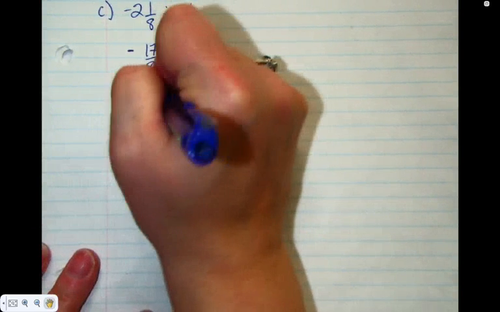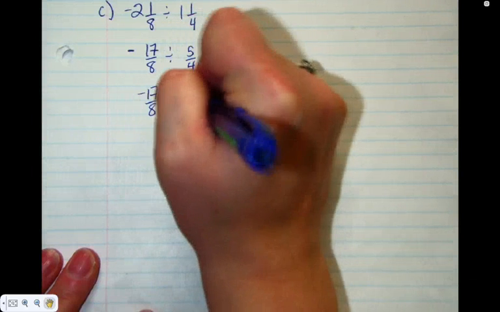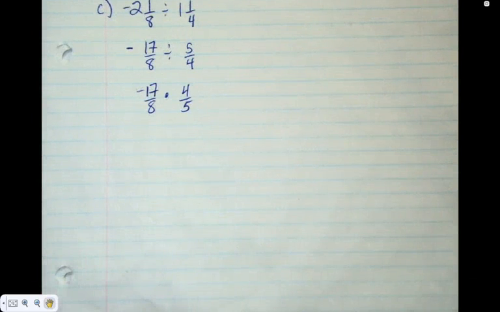What is the step number 2 for division that's in red because it's different than multiplication? Reciprocal of the second fraction. Go ahead and take the reciprocal of the second fraction. Step number 3 is cancel anything on the top with anything on the bottom. Note that you have to flip before you cancel. You can't do the canceling first.